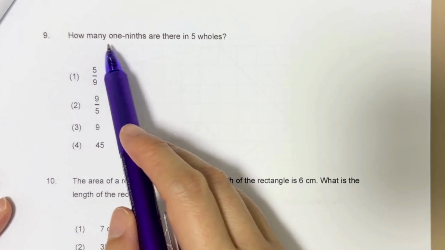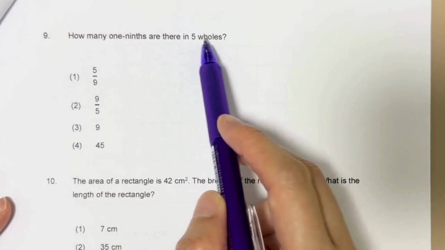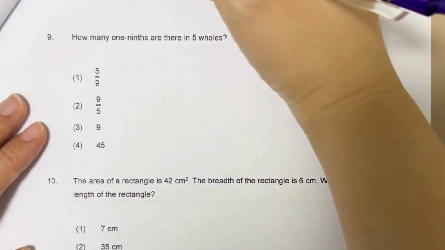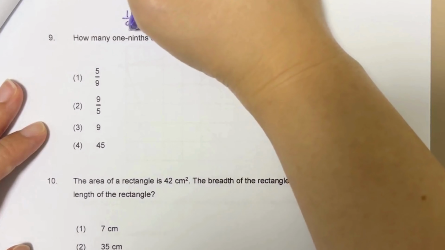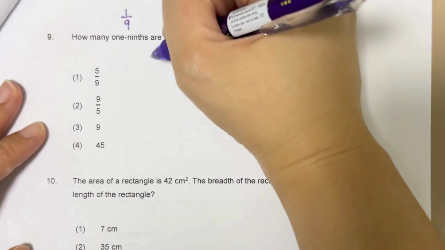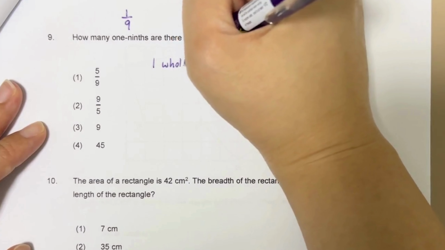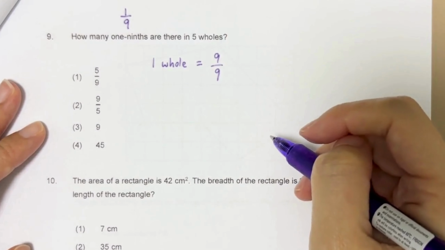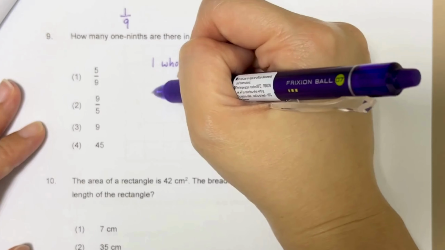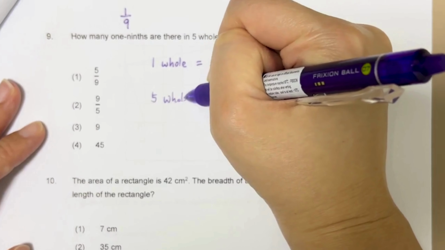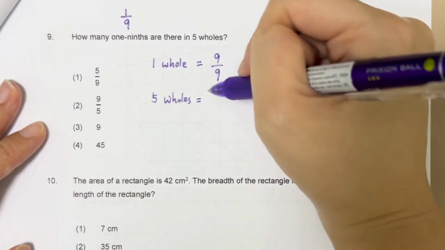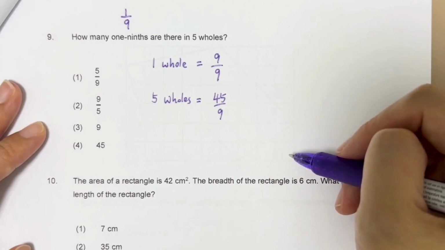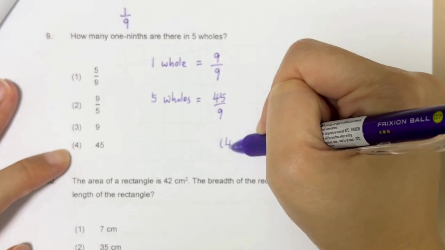Question 9. How many 1/9 are there in 5 wholes? 1/9 written in fraction is 1 out of 9. In 1 whole, there are 9 9s. So if there are 5 wholes, then it would be 45 9ths. So my answer is option 4.